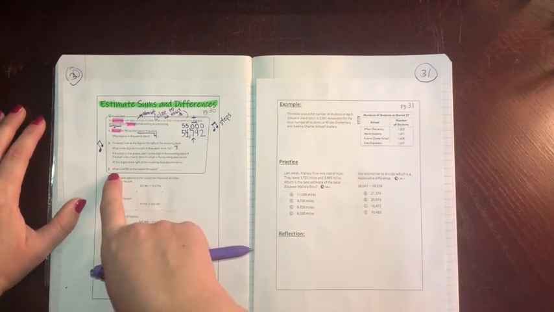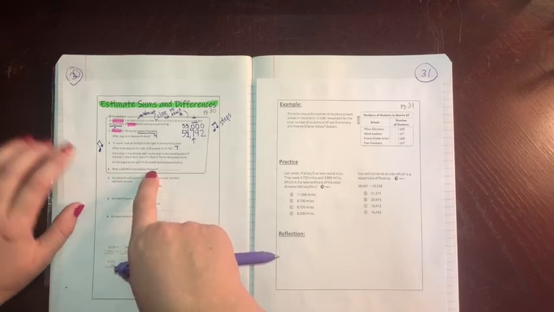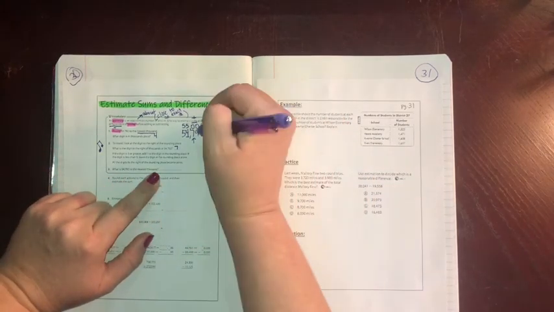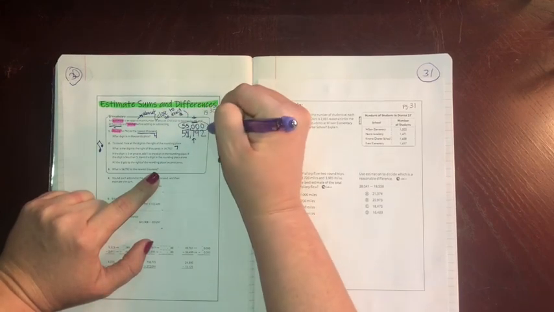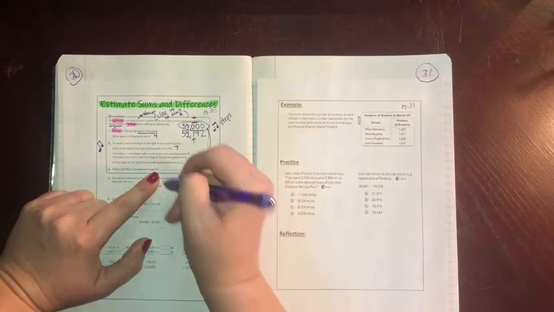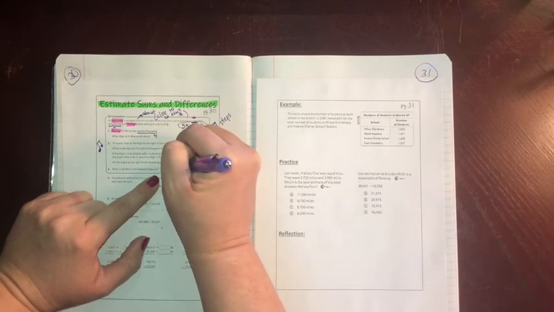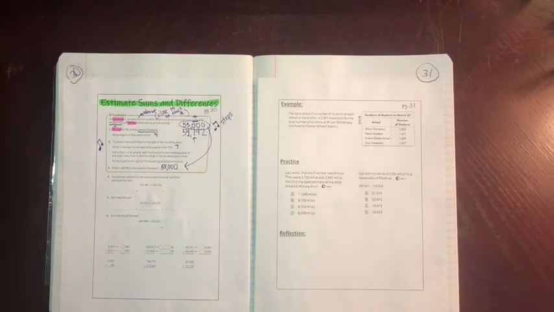And then the last part says, what is 54,792 to the nearest 1,000? So this is where we're actually going to record the estimated value. So I'm going to take my number I rounded to and then rewrite it on the answer line to say this is 55,000. So that is my rounded number.